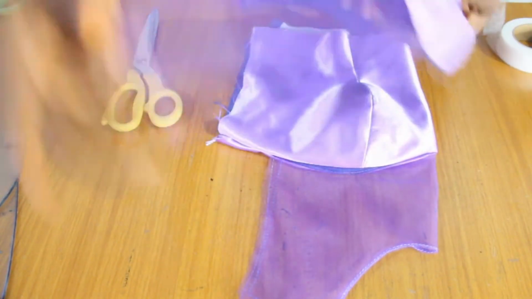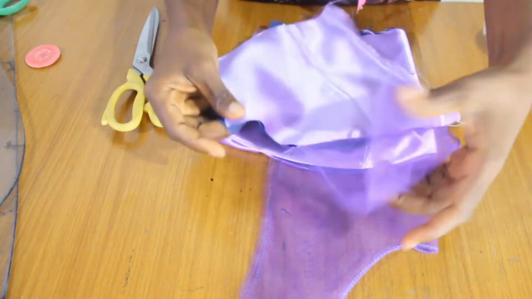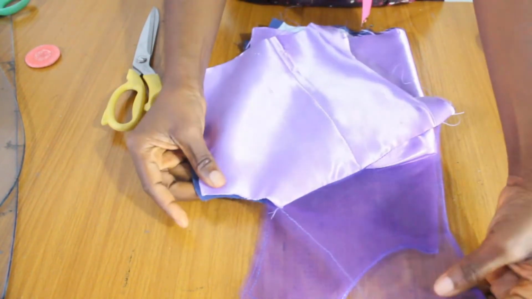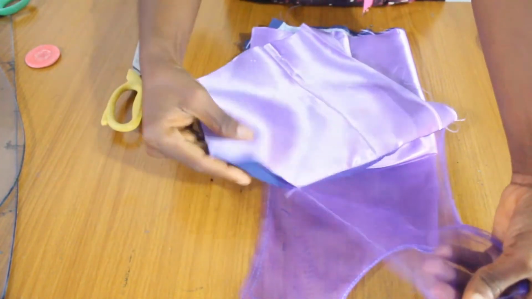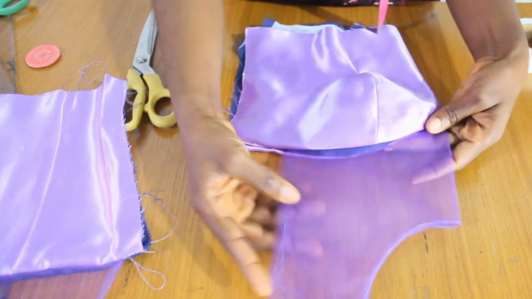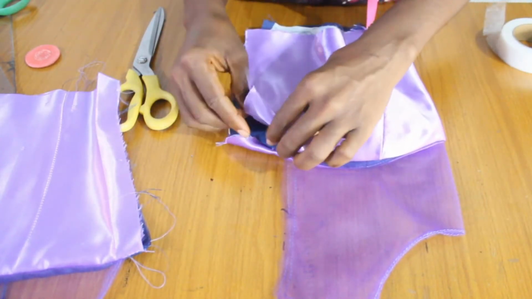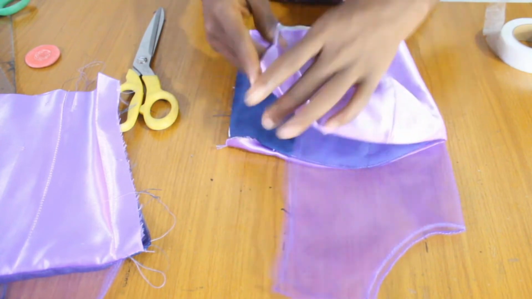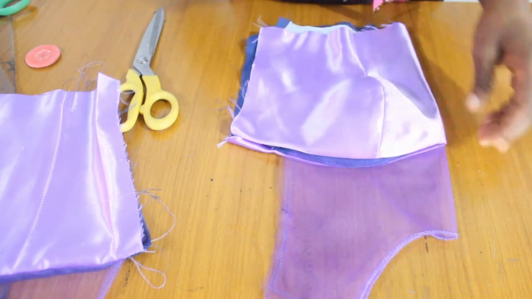Okay people, so this is the yoke, this is the one for the back. If you recall, for the back we've already had the shape for the armhole. When we were cutting the pattern, it was already there, so we don't need to shape the back. Then the front, remember we didn't shape it. I told you that we'll first of all have to put the yoke first. When you put the yoke first, then you can now shape it properly.